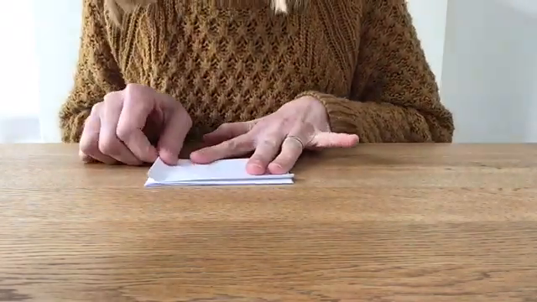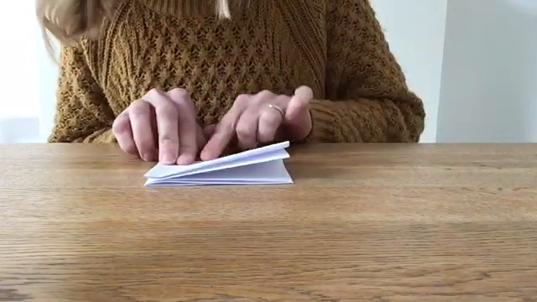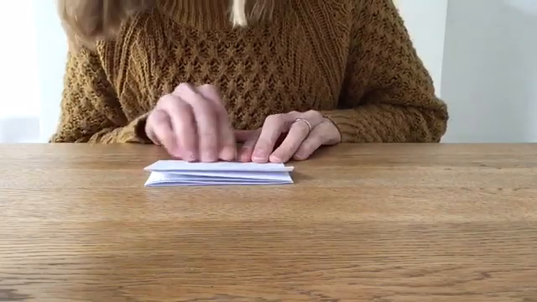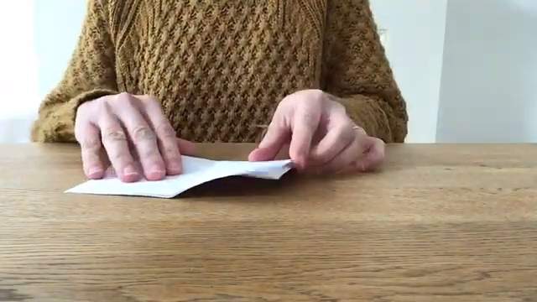I didn't realise until I started filming myself doing this that I have this funny little fancy finger that thinks it's going off to have tea with the Queen. There we are. So then I folded it up.